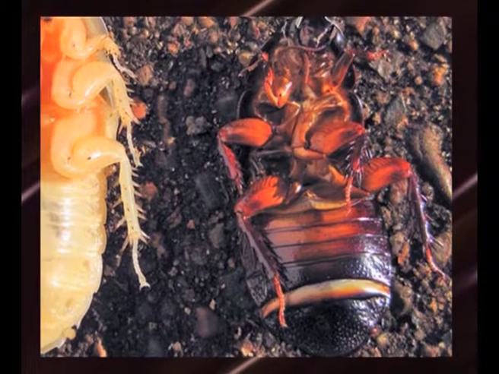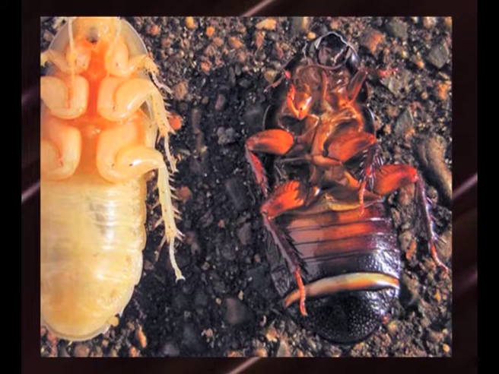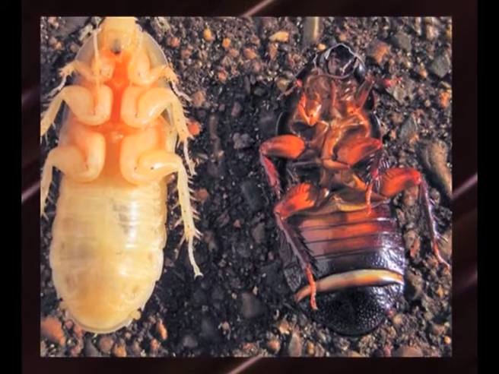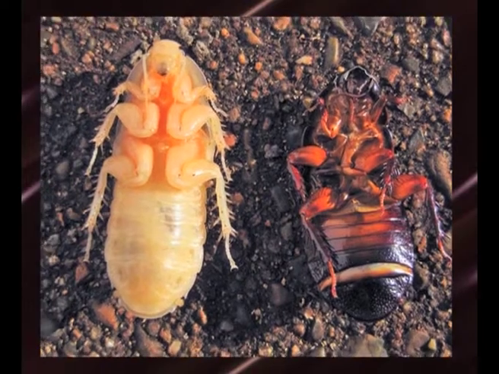Ecdysis is facilitated by the presence of sutures in the exoskeleton, lines of weakness which can be broken through so that the arthropod can struggle free of the old skin. The ontogeny of ecdysis allows segment adhesion and tagmosis to be identified from the first instars right up to the adult forms.